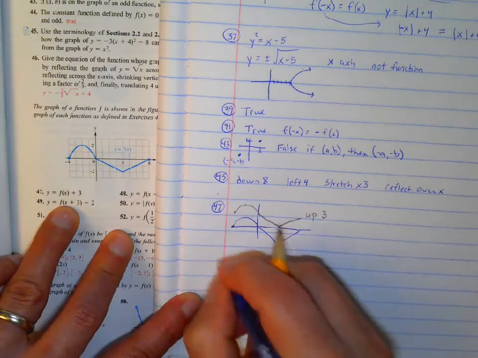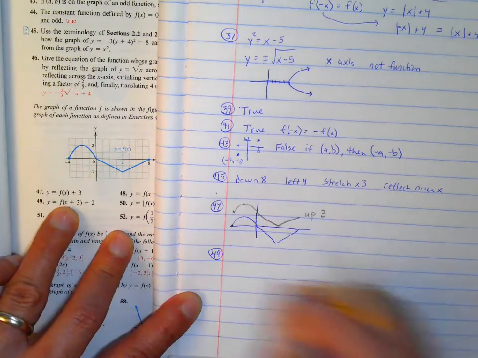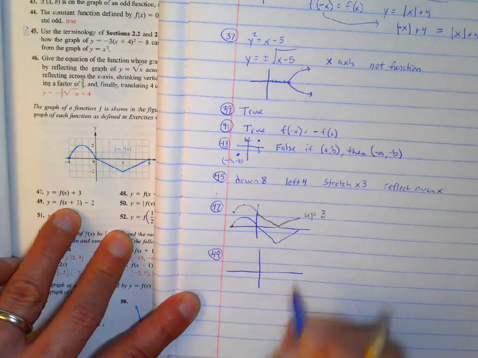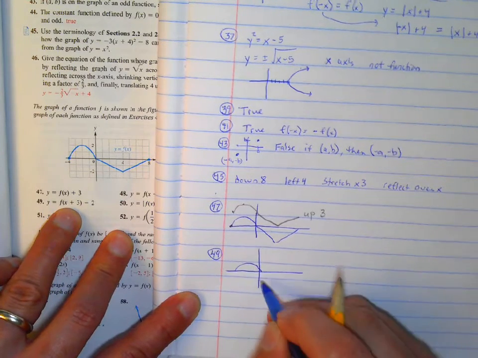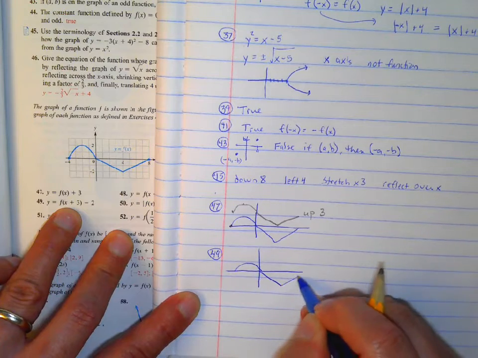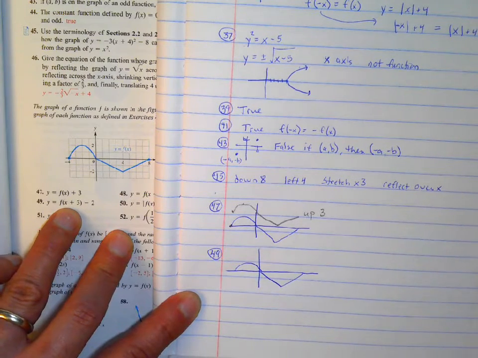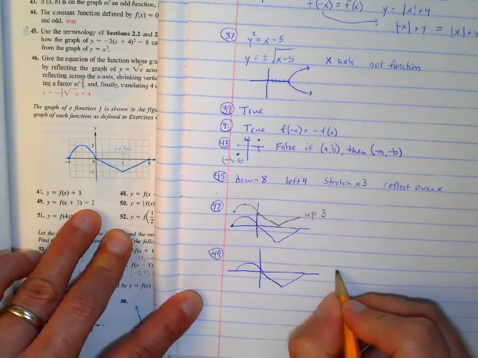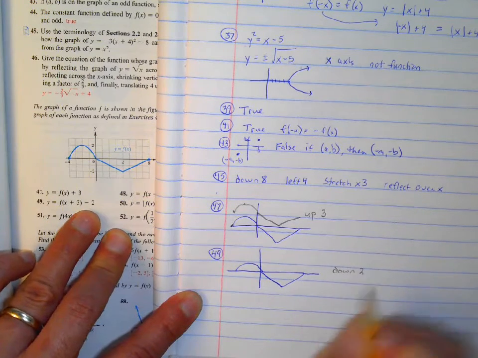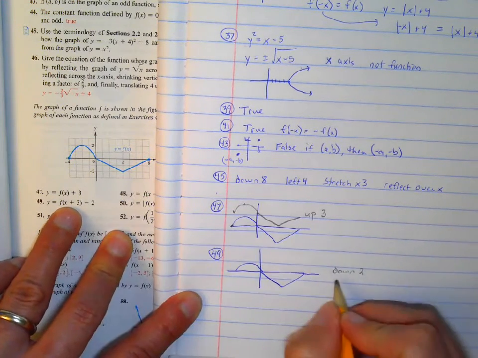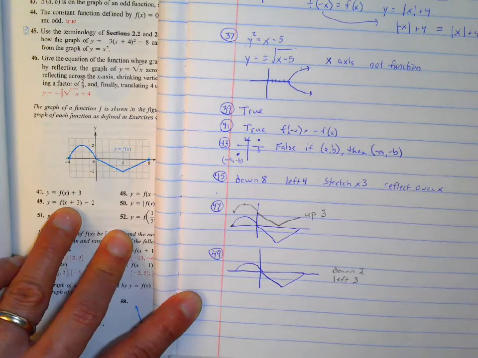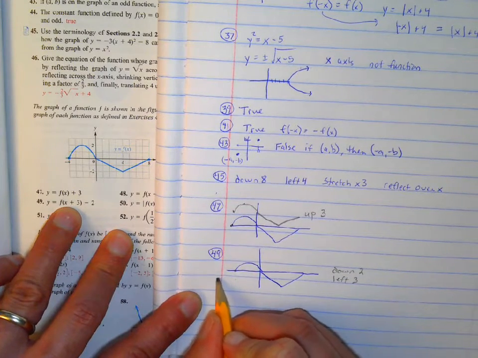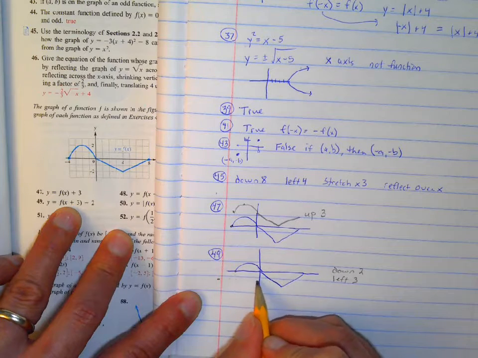Okay, 49. This is our original graph. Looking at this, each point is going to go down 2 and left 3. So this point here goes down 2, left 3. This point here goes down 2, left 3.